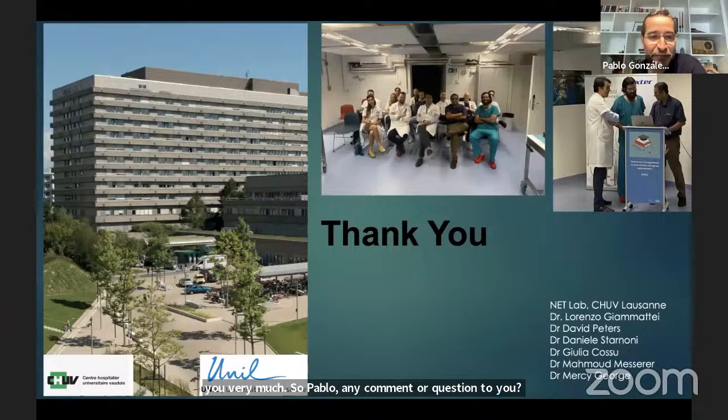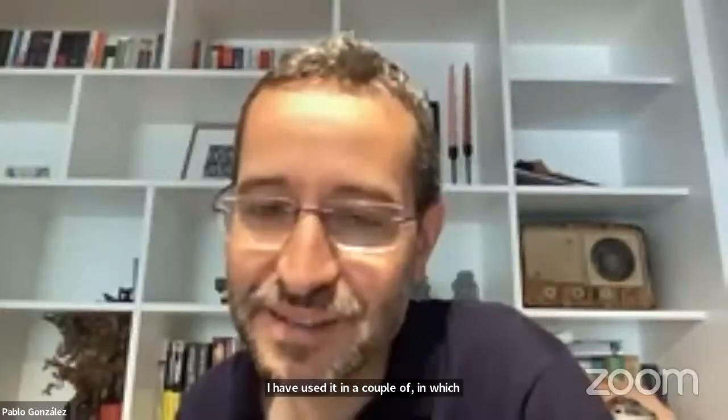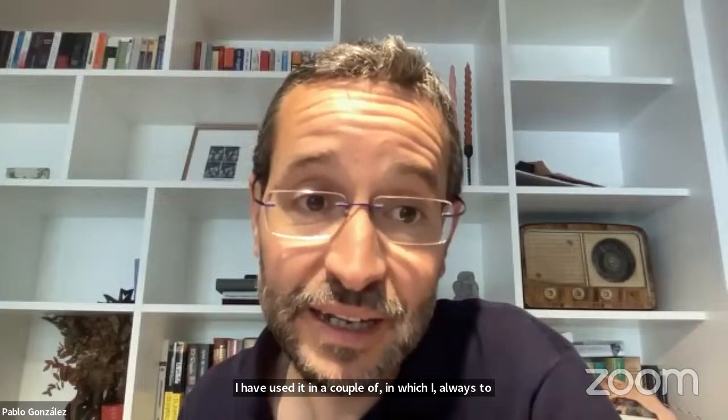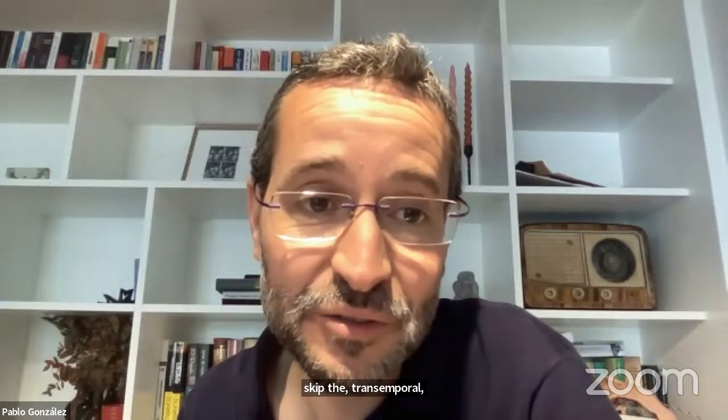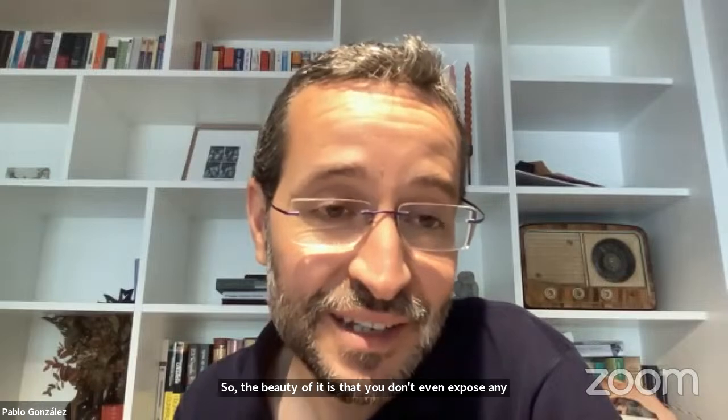And I'm quite biased to ask something because I'm really following and supporting this idea. I think this is the smartest contemporary idea for skull base and also for intrinsic pathology. So I tried it myself when Roy introduced this to me, and I have used it in a couple of parahippocampal gliomas, in which I always try to skip the transtemporal, subtemporal approaches, and it worked really nicely. The beauty of it is that you don't even expose any single neocortex during this approach.